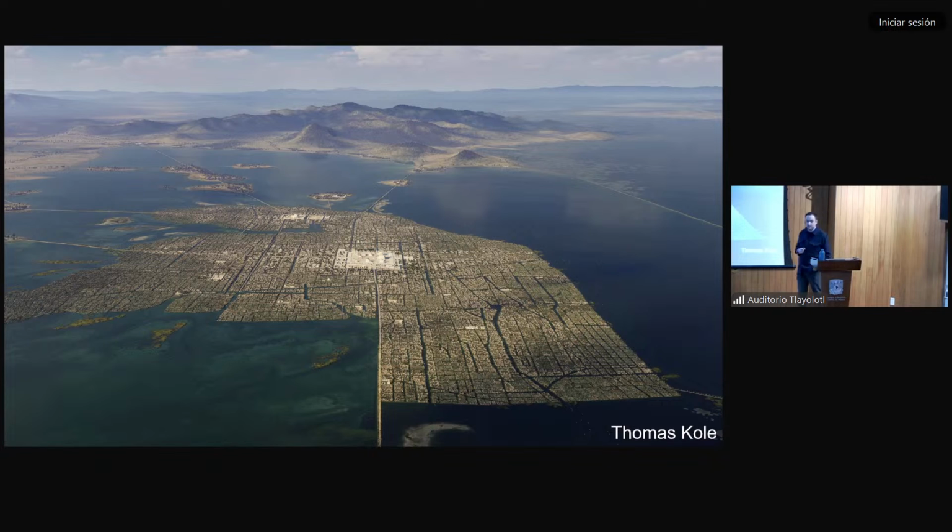And this is what Hernán Cortés found when he arrived here 500 years ago. So it's a very big city in a lake. Actually, to know the dimensions of this city, London was smaller than Tenochtitlan at the time Hernán Cortés arrived here in Mexico. So in the conquest, the Spaniards founded Mexico City over what was Tenochtitlan.